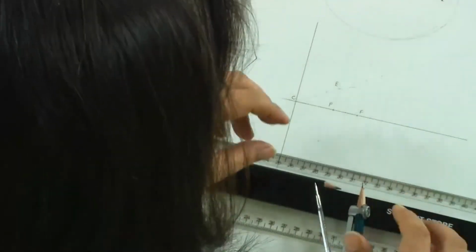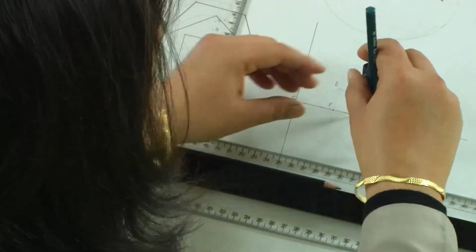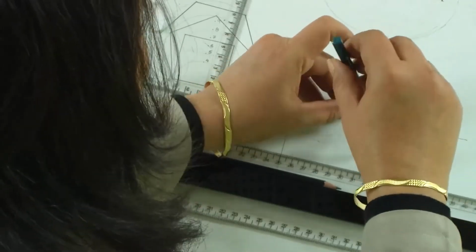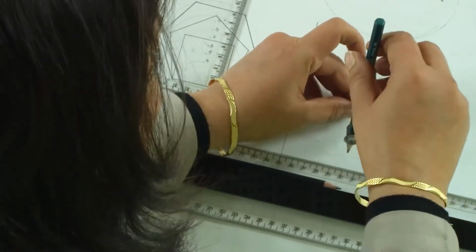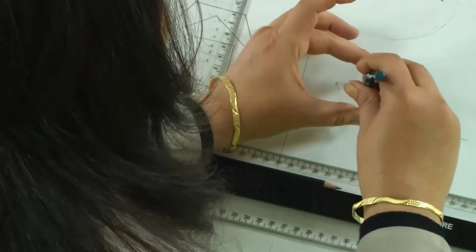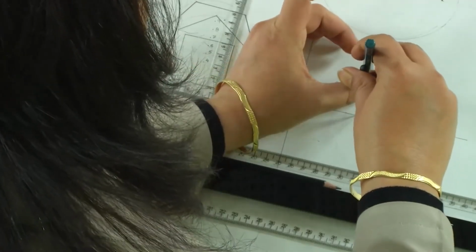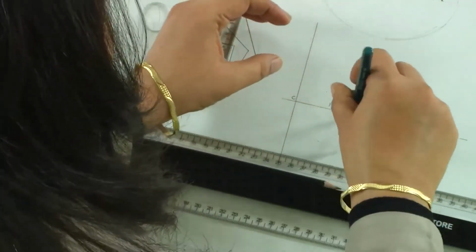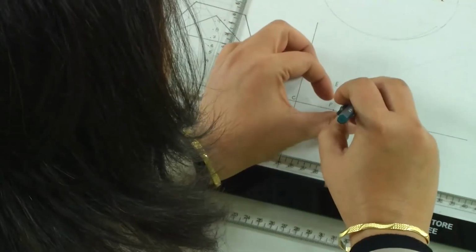And we can take the same distance on the other side, because the ellipse is symmetrical. So we'll just keep cutting.